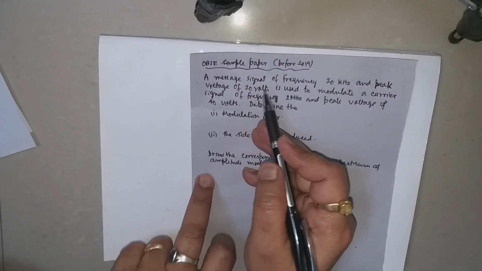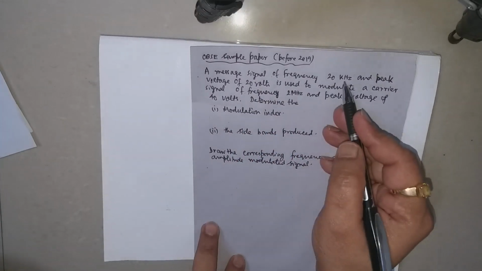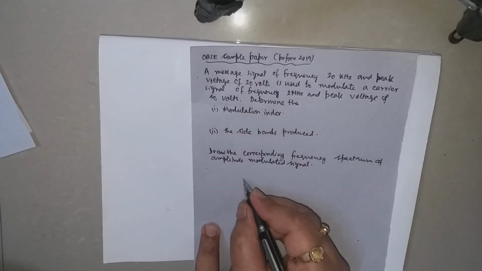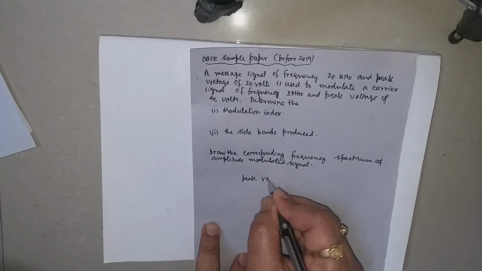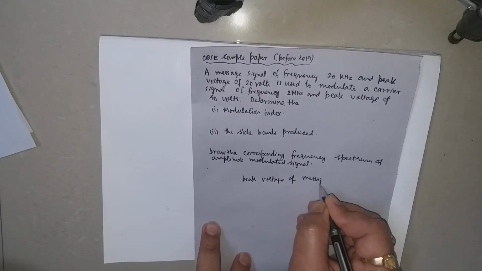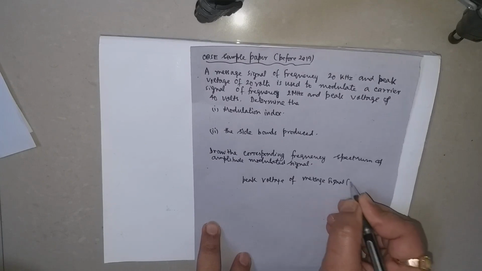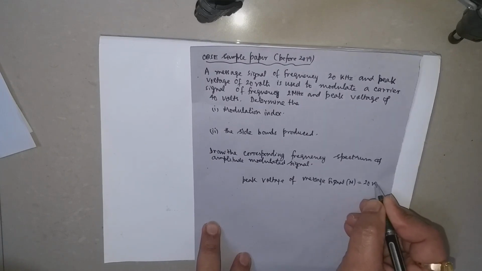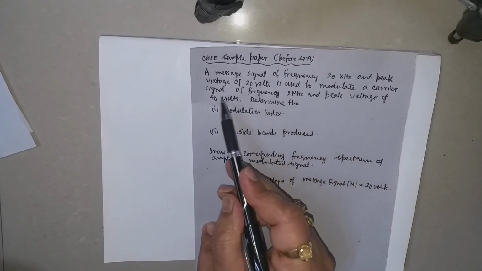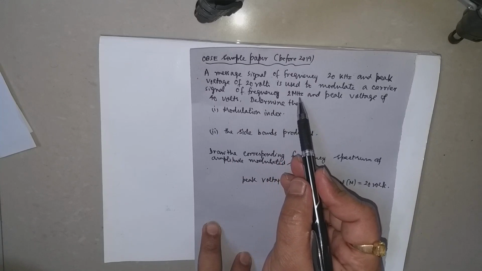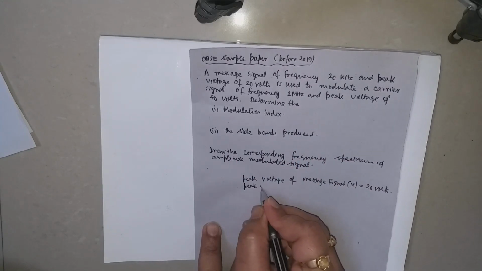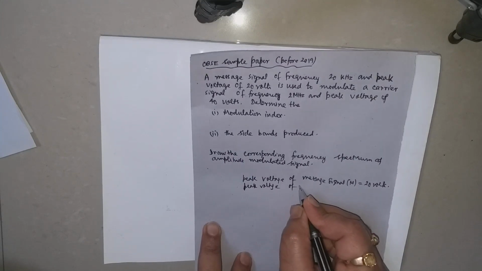It is asked that there is a message signal of frequency 20 kilohertz and the peak voltage is 20 volts. That is the peak voltage of the message signal. If I denote it by capital M, this is equal to 20 volts, and it is used to modulate a carrier signal of frequency 2 megahertz and peak voltage of 40 volts. That is the peak voltage of the carrier.